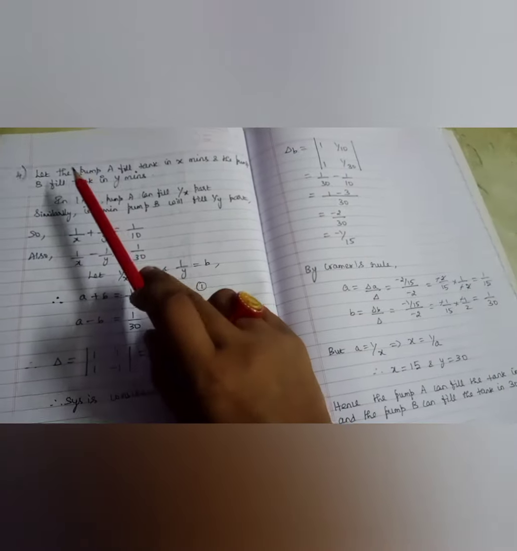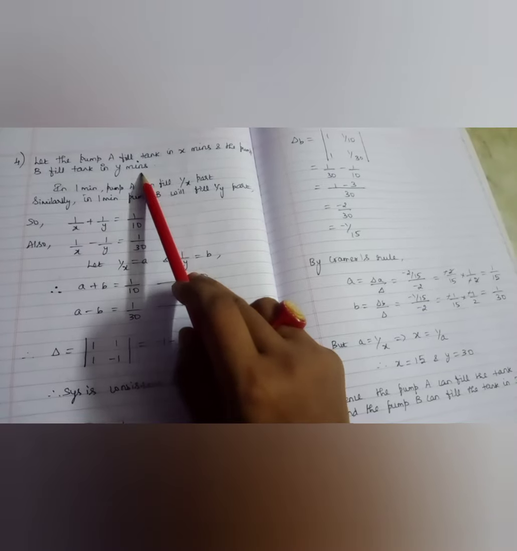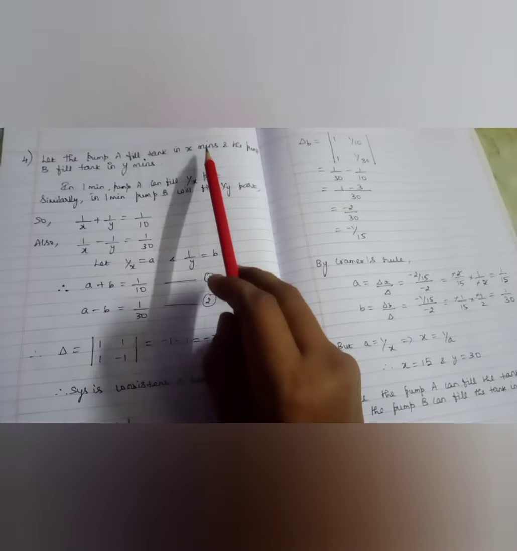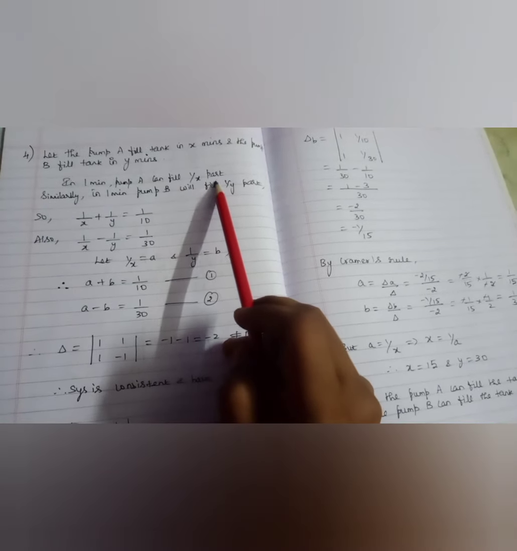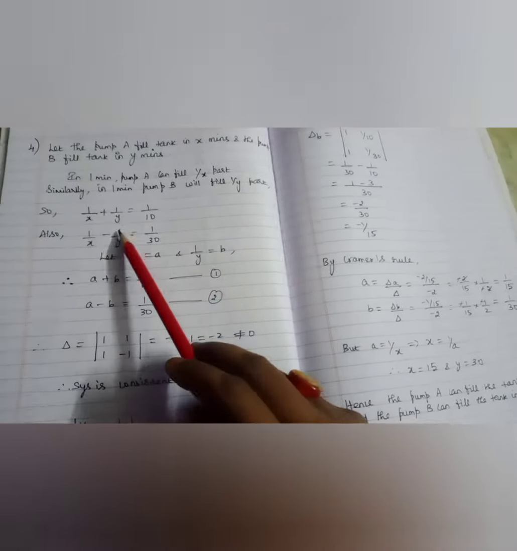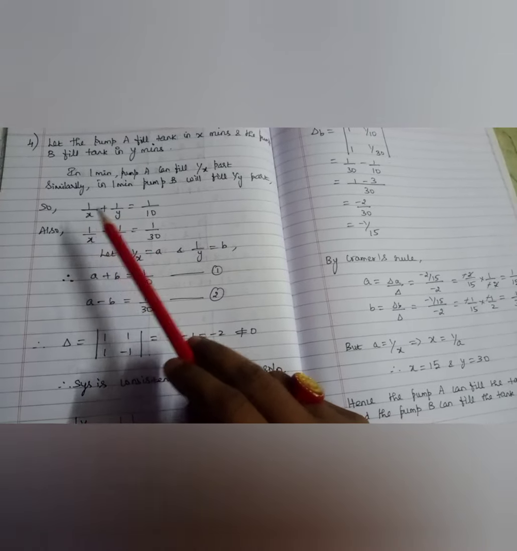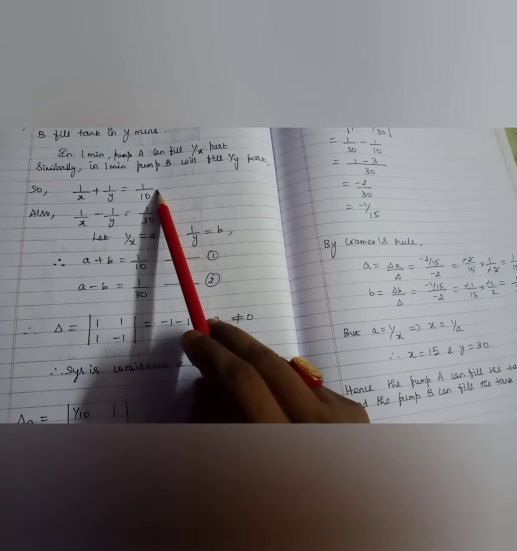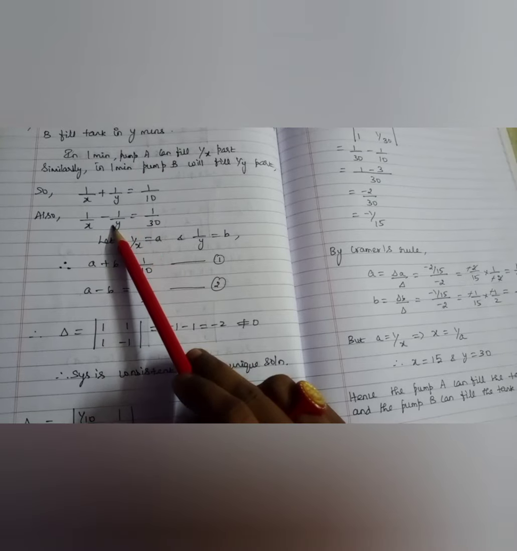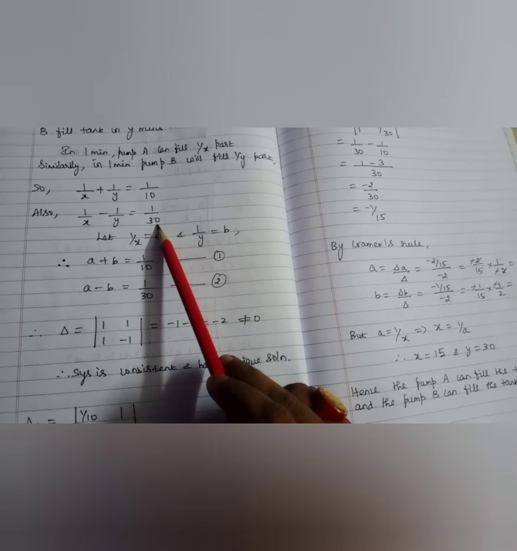So now the assumption is, let pump A fill the tank in x minutes and pump B fill the tank in y minutes. So now we need to check in 1 minute how much pump A will be filling. It is filling in x minutes, so it will be filling 1 by x part. Similarly, in 1 minute pump B will be filling 1 by y part of the tank. So from the first statement, both pumps A and B can fill the tank simultaneously in 10 minutes. So 1 by x plus 1 by y equal to 1 by 10. And in the second statement, it was given pump B was taken in the reverse direction, so we have to take the negative sign. So 1 by x minus 1 by y equal to 1 by 30, because it was said it will be filled in 30 minutes.